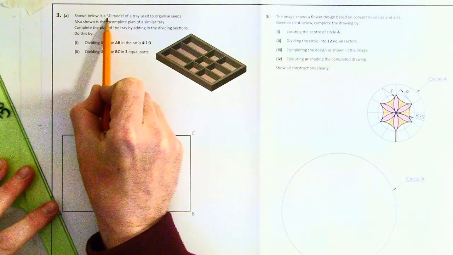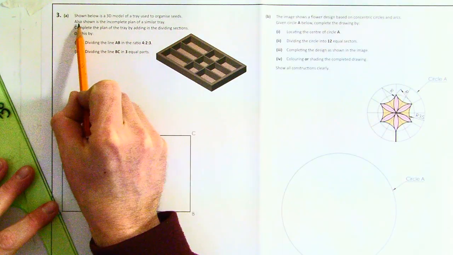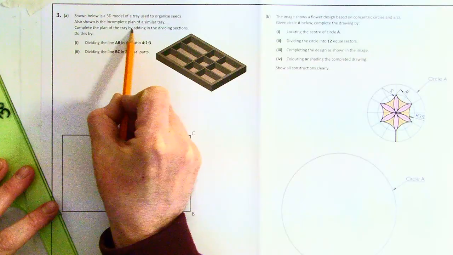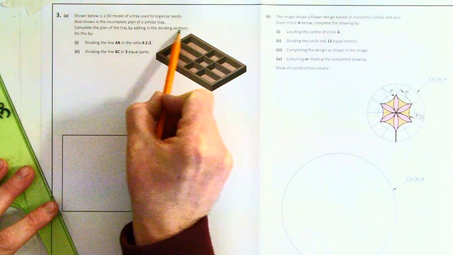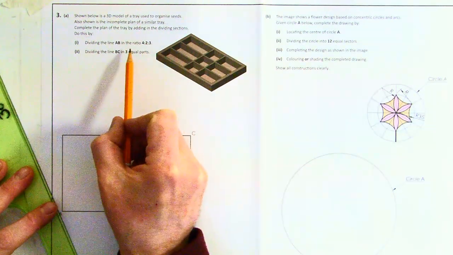So shown below is a 3D model of a tray used to organize seeds. Also shown is the incomplete plan of a similar tray. Complete the plan of the tray by adding the dividing sections. Let's tell you exactly what you have to do in this one here.